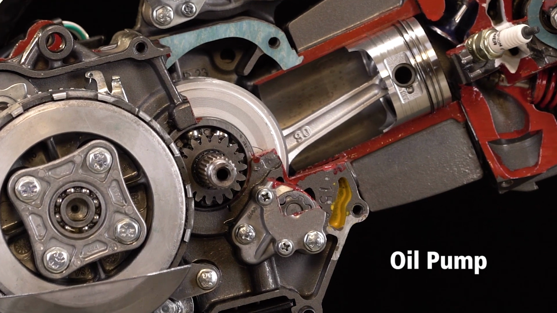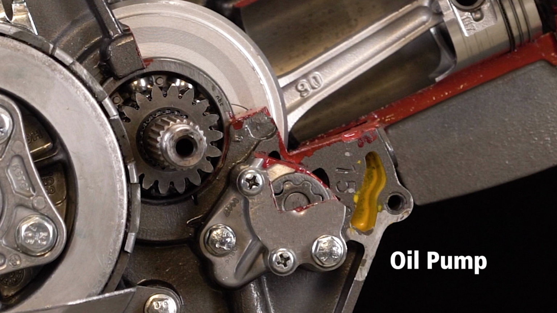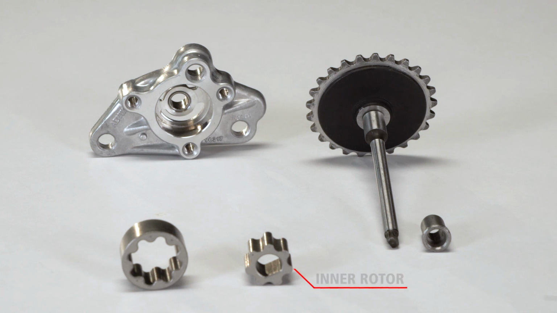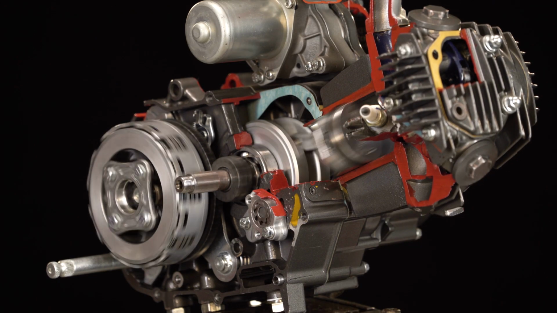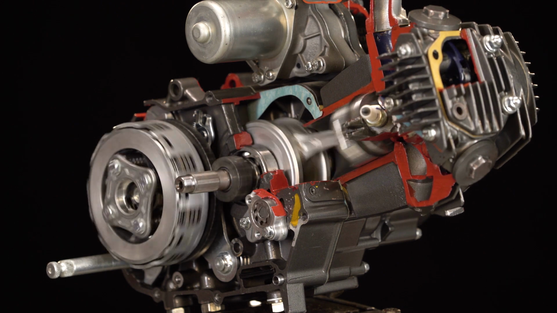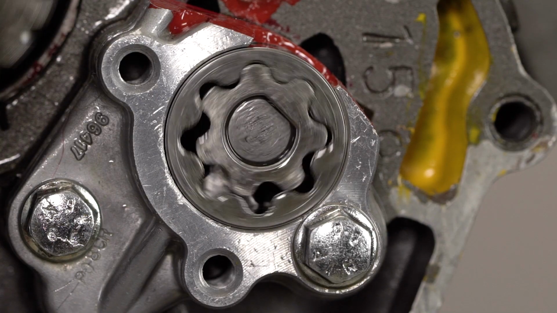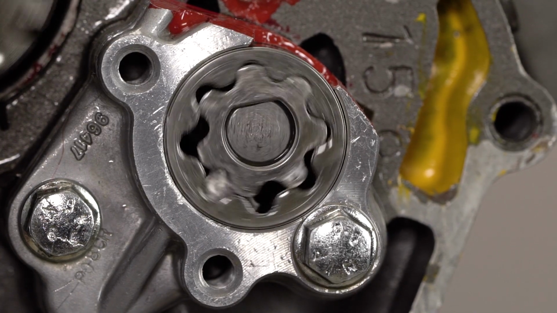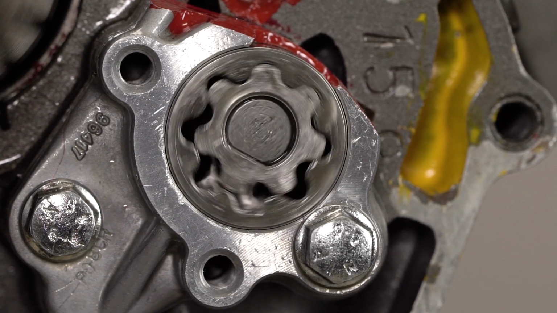A trochoid type oil pump is generally used in four-stroke engines. The trochoid pump consists of inner and outer rotors and a casing. The inner rotor is driven by the engine and the outer rotor by the inner rotor. The inner and outer rotors are eccentrically positioned and the outer rotor turns more slowly than the inner rotor.